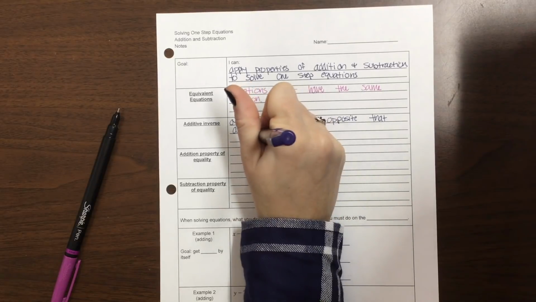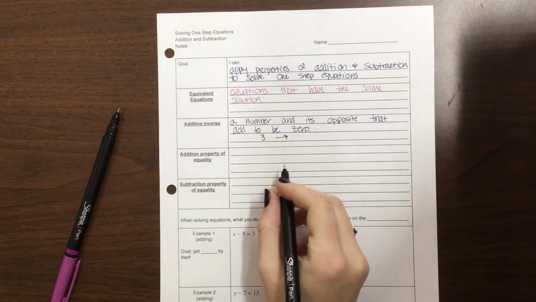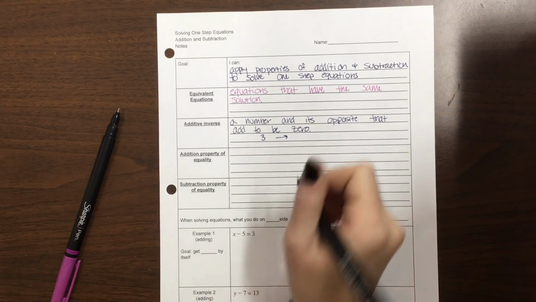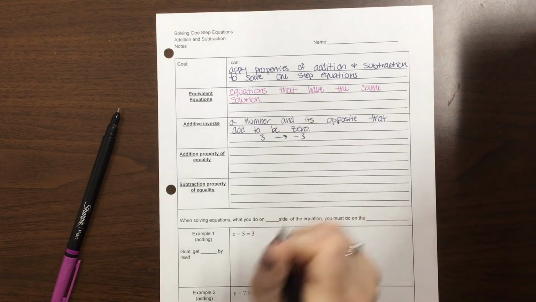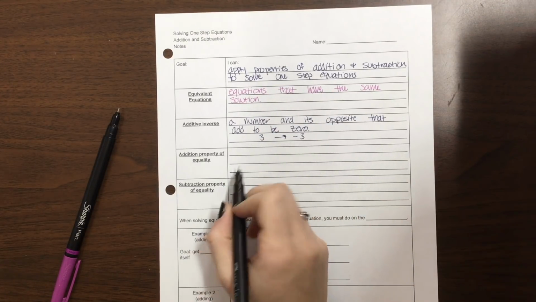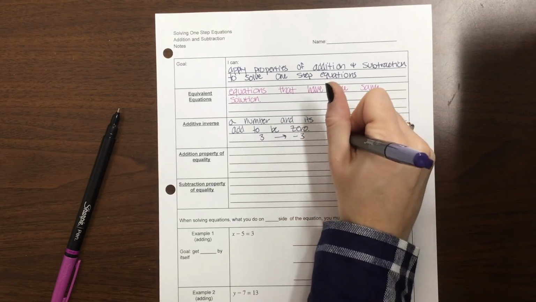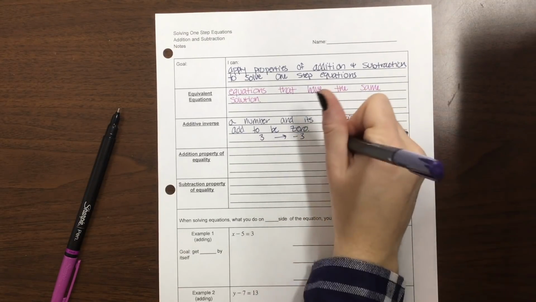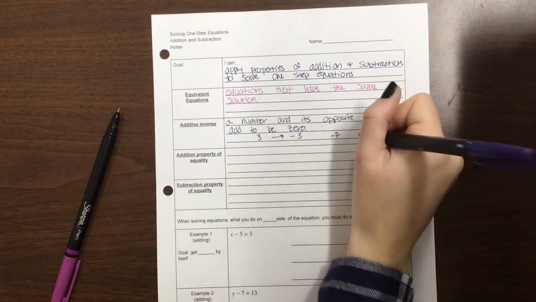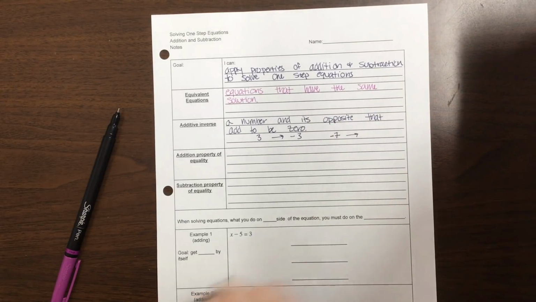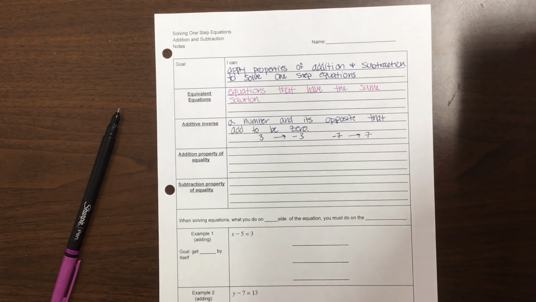So if I had 3, its additive inverse would be negative 3, because 3 plus negative 3 is 0. Or if I had, let's do negative 7, its additive inverse would be positive 7.